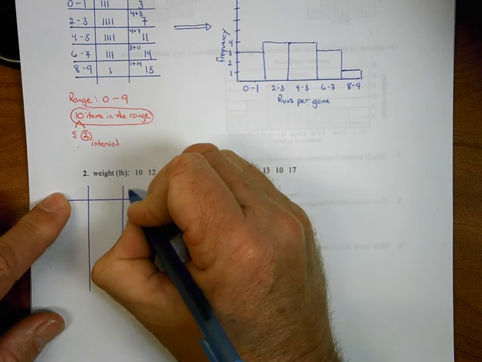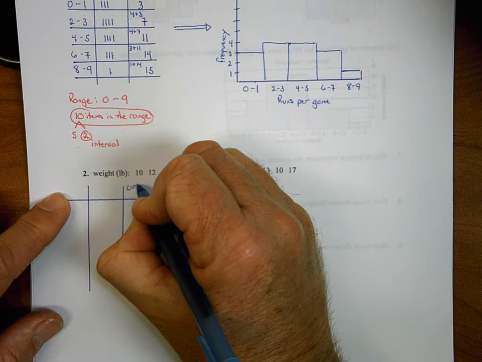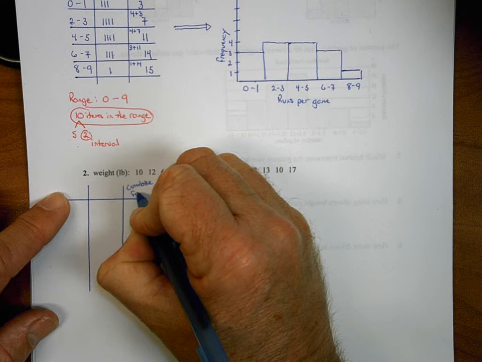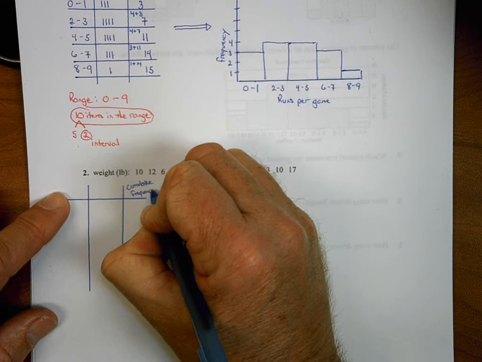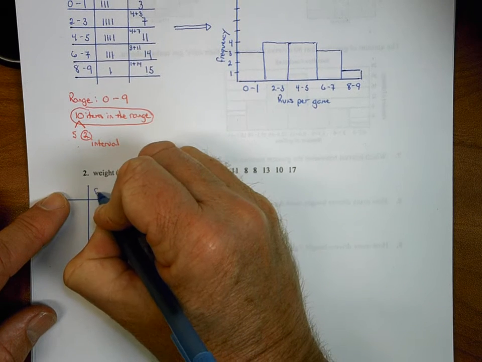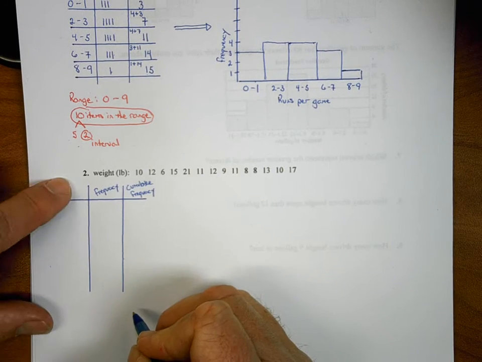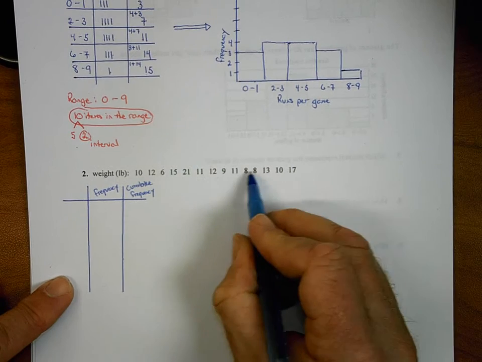The very last column is going to be your cumulative frequency. That's the title of it every single time. It does not change for a cumulative frequency table. The middle column is always titled frequency. That does not change. And then the first column is titled whatever the data was about, which is weight here.